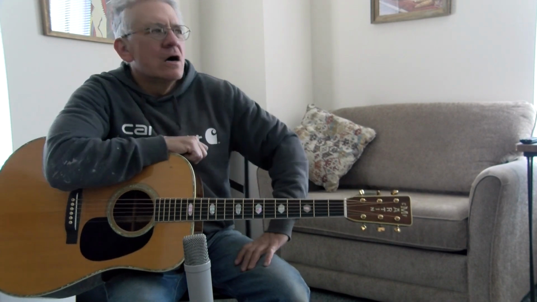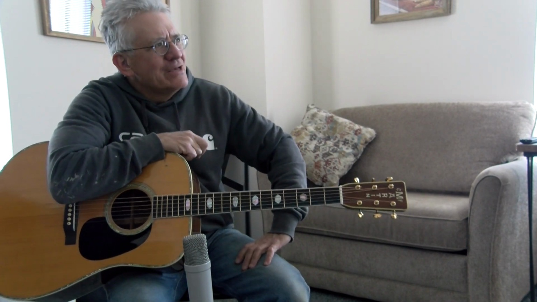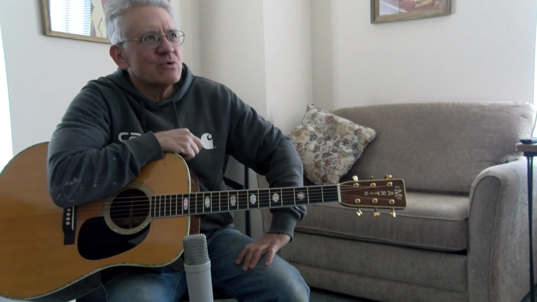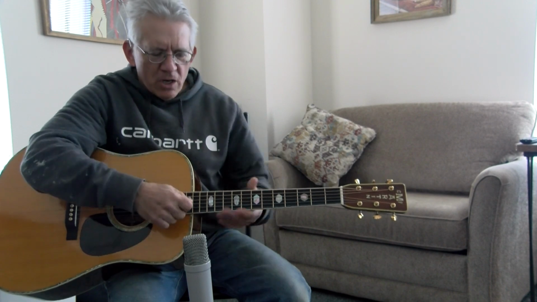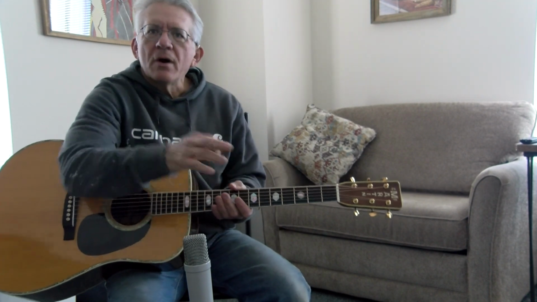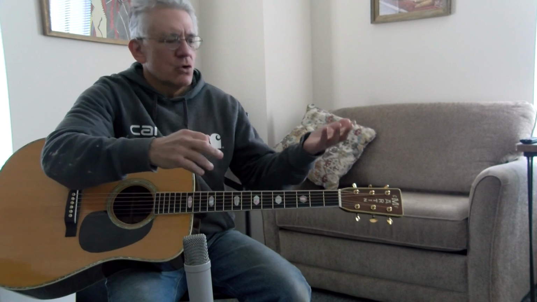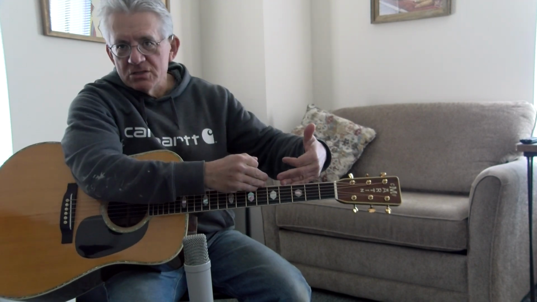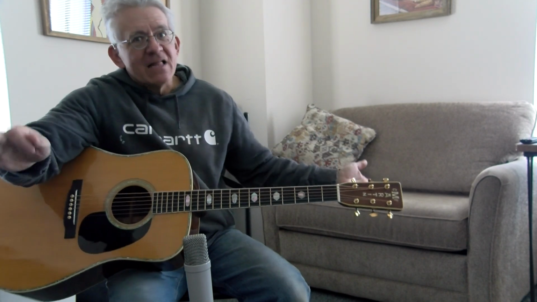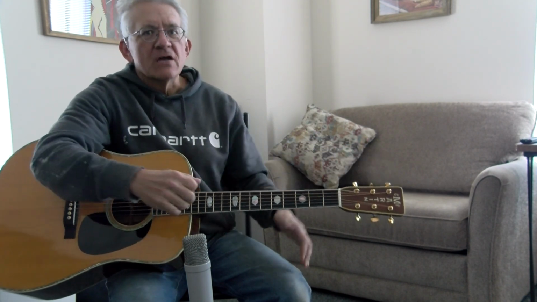So how do you use that? You don't really use it except to know that if you are going to play up here, you're going to probably have to have a higher action, or you're going to accept the buzzes as part of the sound you're trying to get, because fret slap is a valid organic sound out of the guitar.